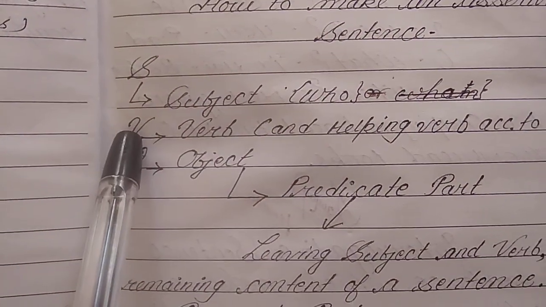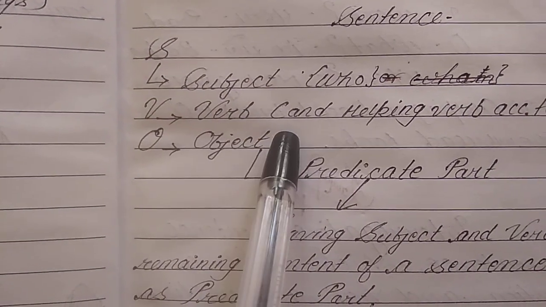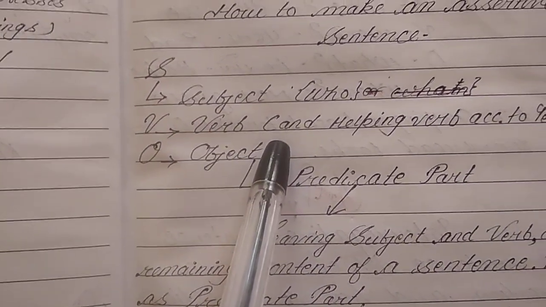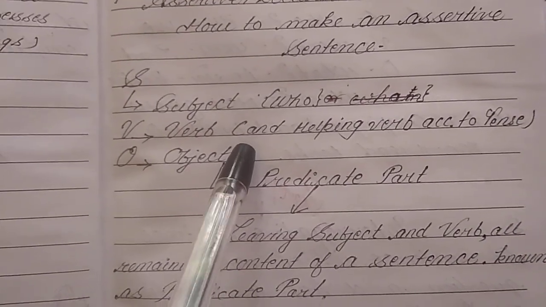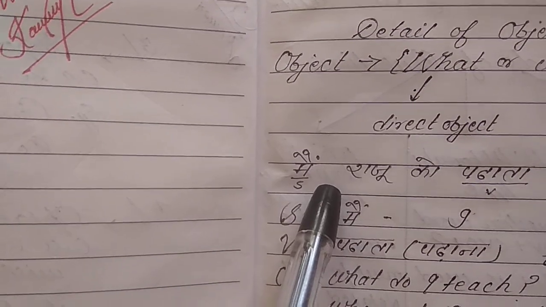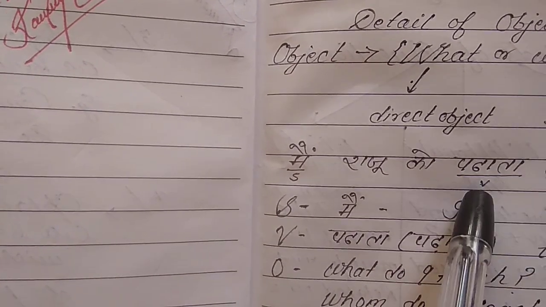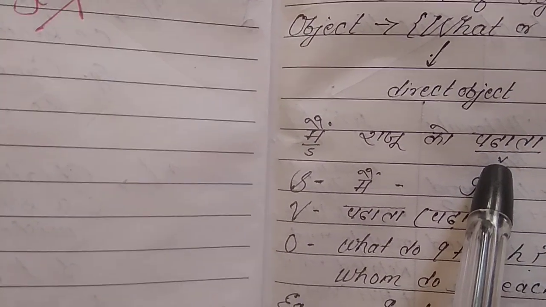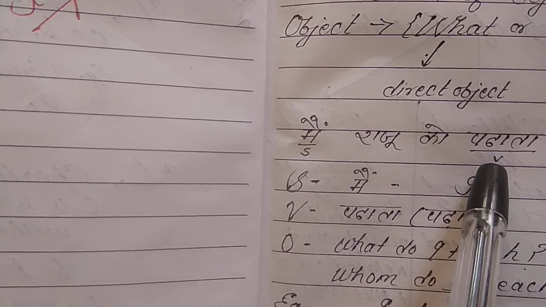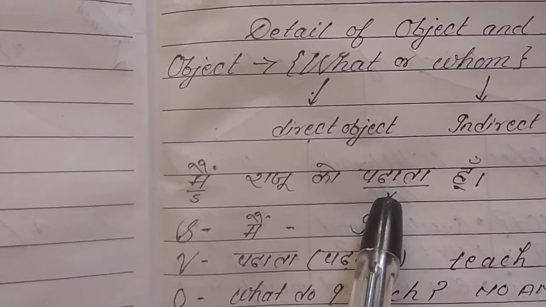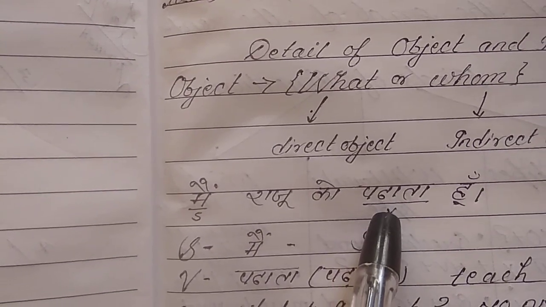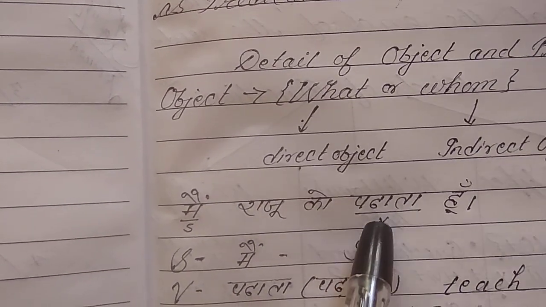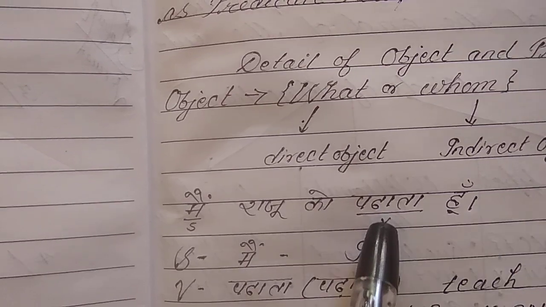Second one is verb. Verb, as you know, the action, whatever the work is going to be done by the subject, is known as verb. And in Hindi sentences, automatically or by default, the last word of the Hindi sentence in active sentences, we happen to speak only the verb. Means to say that whenever we speak any Hindi sentence, the last word of the sentence is always verb.